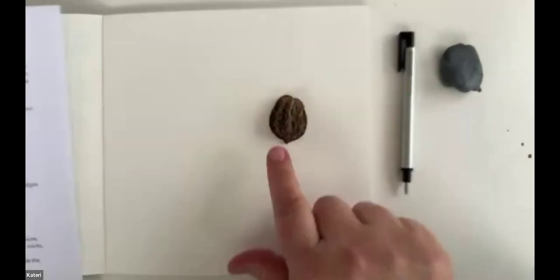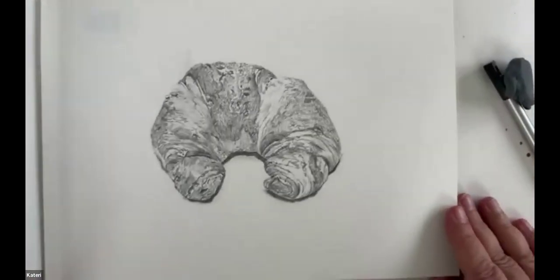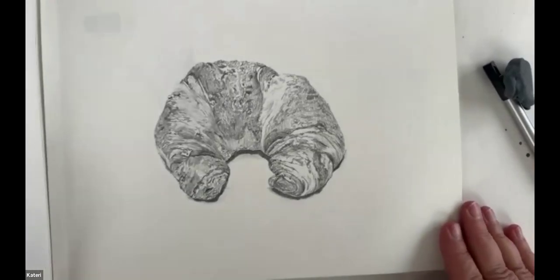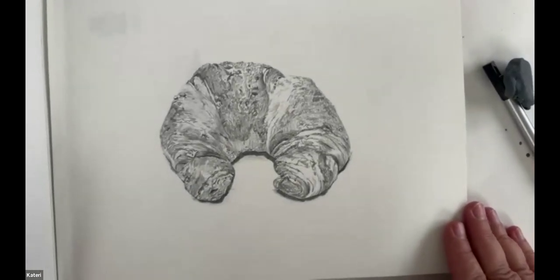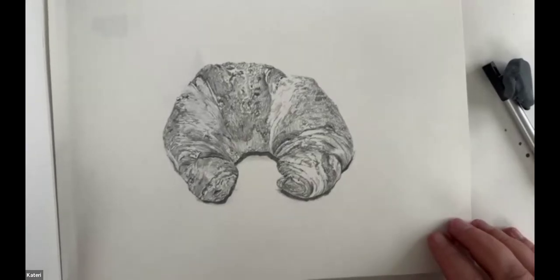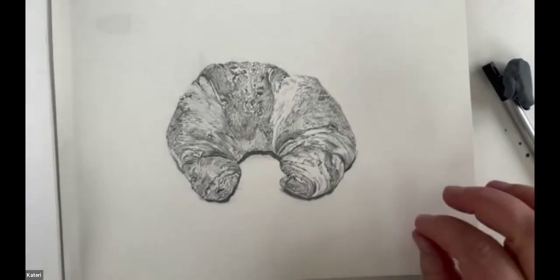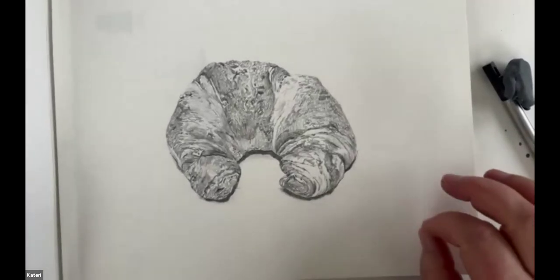So here's my walnut. This is the same walnut that I took a photograph of and shared with you in case you didn't have one of your own. And before we start, I wanted to show you this croissant. Maybe I've shown you this before. You can imagine that something like this would be really tedious to draw, but it's actually an excellent subject to really hone your observational skills.